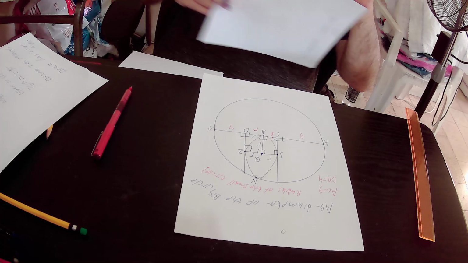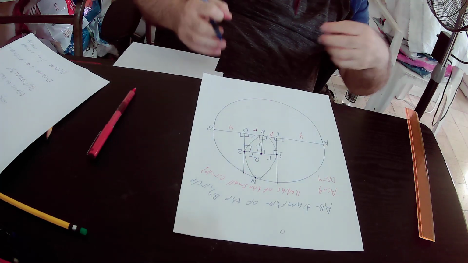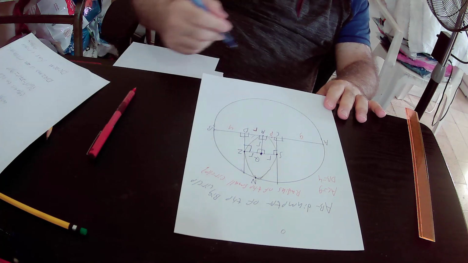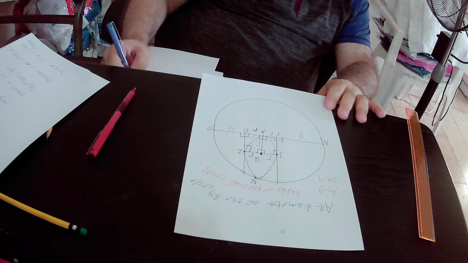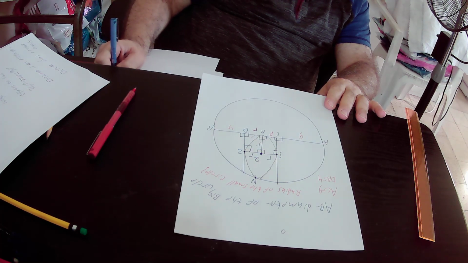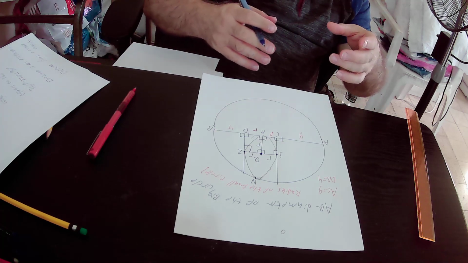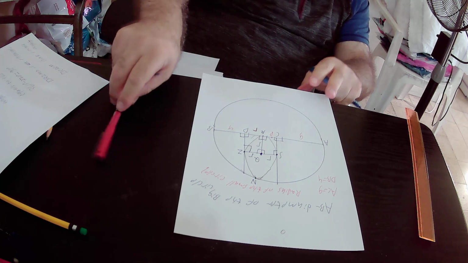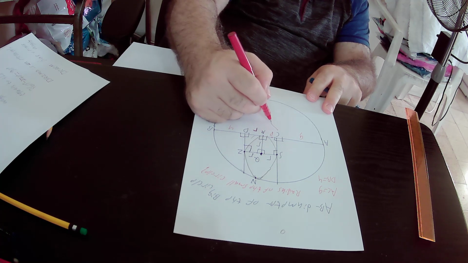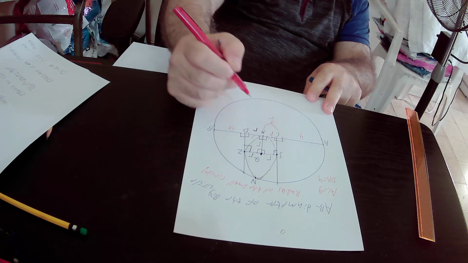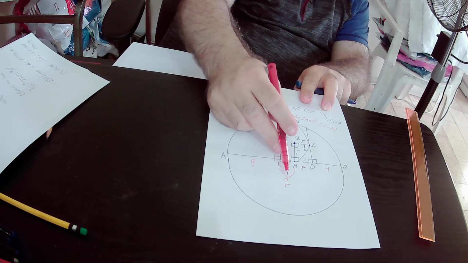So for that reason we have shape SQCM that has 4 right angles. Therefore, square SQCM is a rectangle, and we know that the opposite sides of any rectangle are equal to each other. So we know that SQ equals R, so CM must also be equal to R. Okay, so CM equals R.